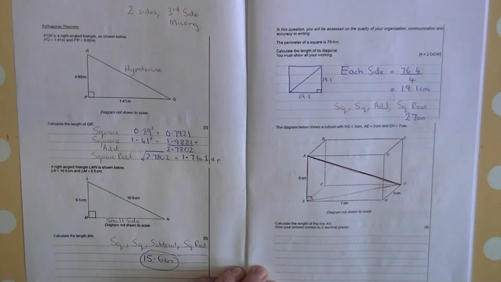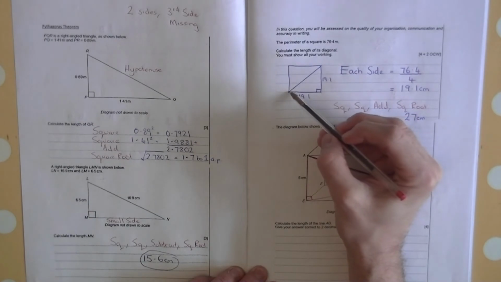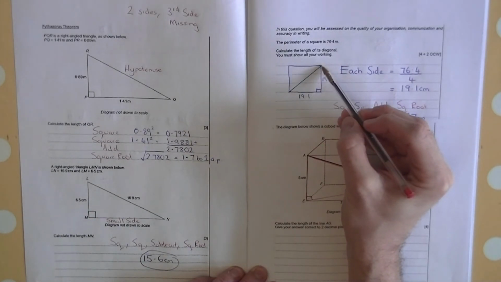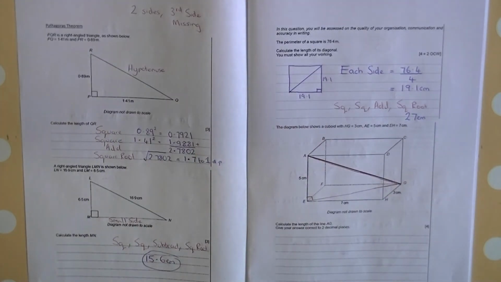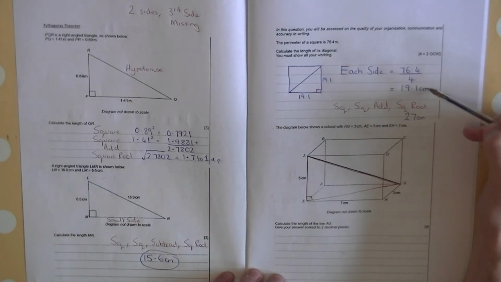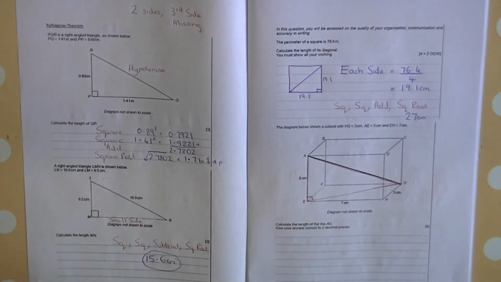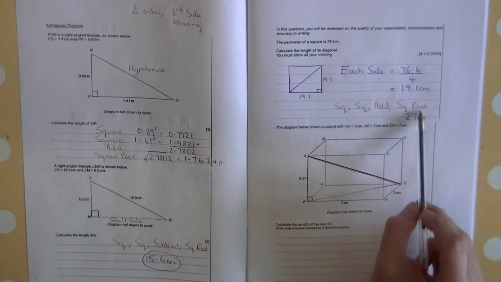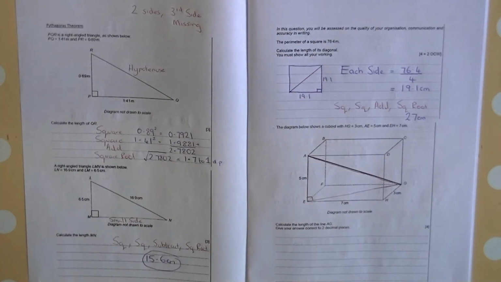anytime that it talks about the diagonal of a square or the diagonal of a rectangle, that's basically a line that joins one corner to the opposite top corner, okay? Basically splitting your square or rectangle into 2 right angle triangles, hence where Pythagoras can come in. In here we're told the perimeter of this square is 76.4 meters, so the 4 sides add up to that, so I've quickly divided that by 4 to work out that each side is 19.1 centimeters. Then I've used square, square, add, square root to find the length of this diagonal. I've given it to 1 decimal place, actually came out to be 27 or 27.0 centimeters.